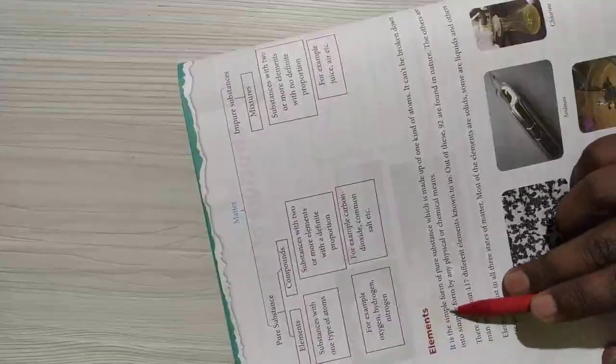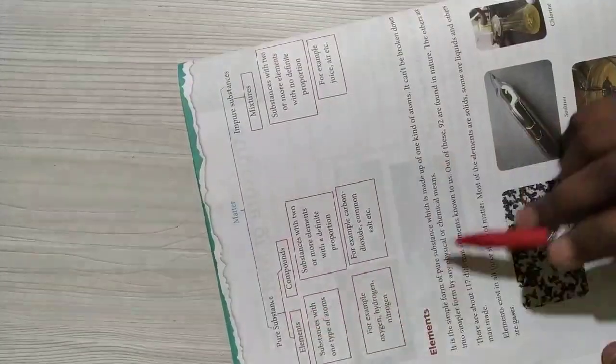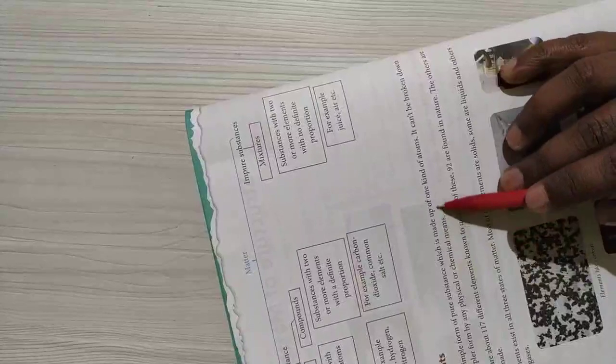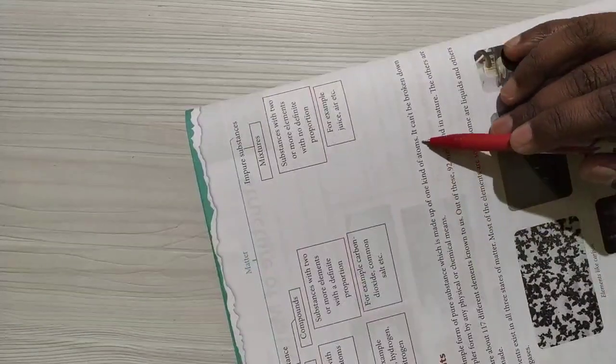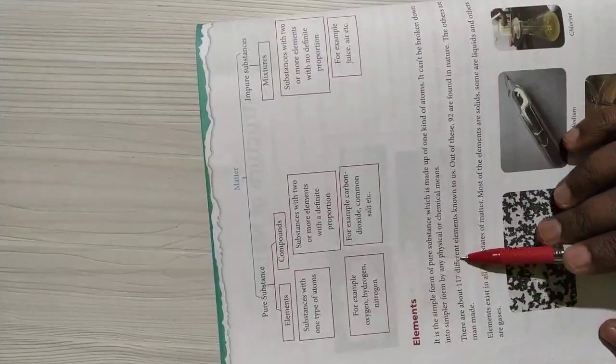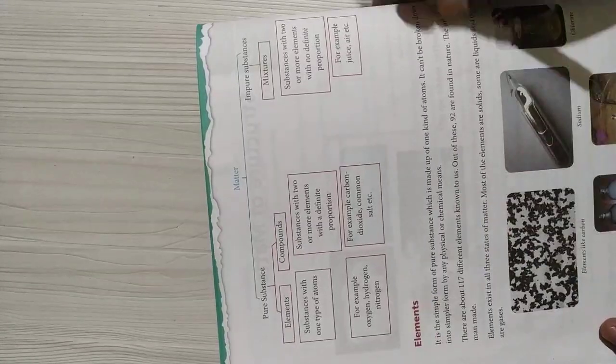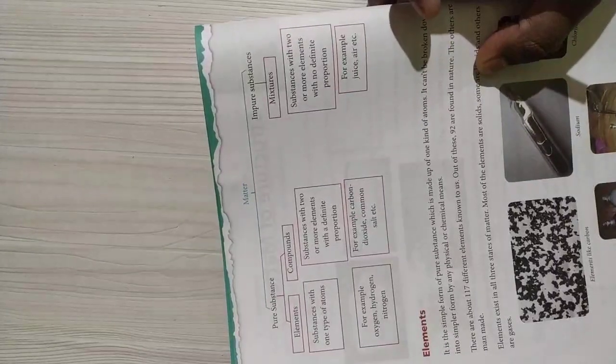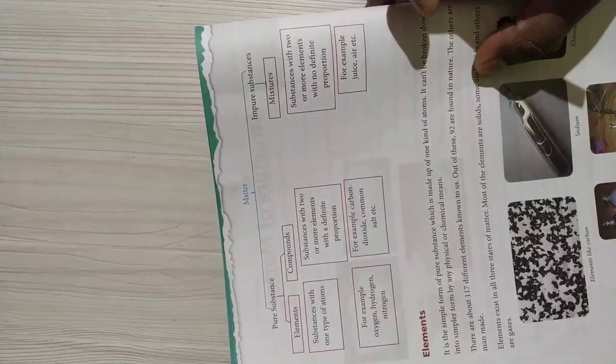So element is the simple form of pure substance. Element is a pure substance we have discussed earlier, which is made up of one kind of atom. It can't be broken down into simpler form by any physical or chemical means. So what is an element? Element is the simple form of pure substance which is made up of one kind of atom.